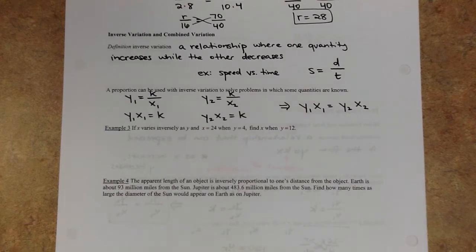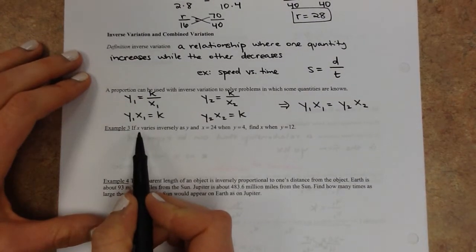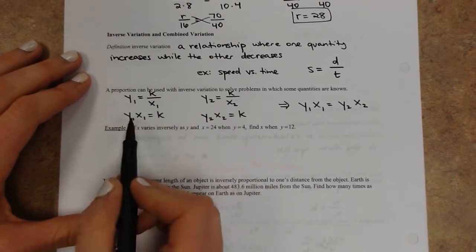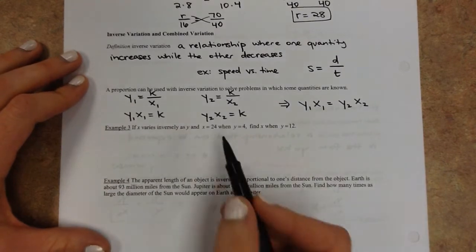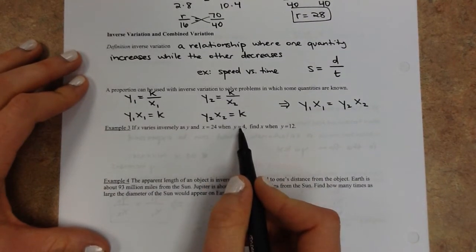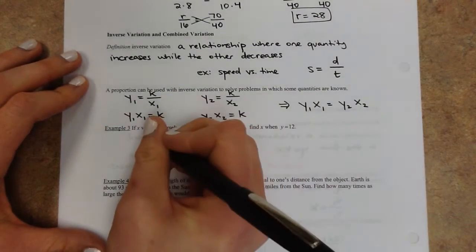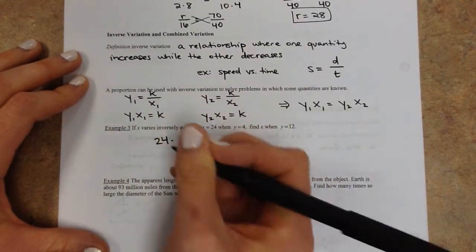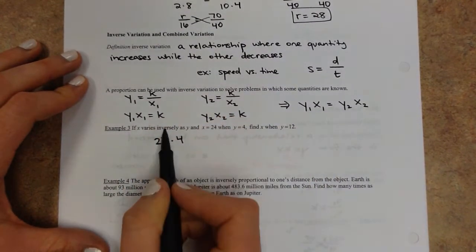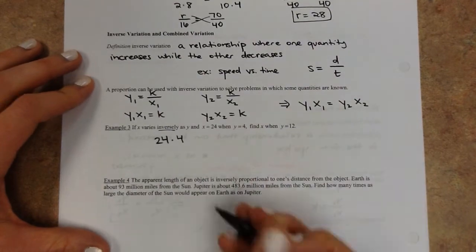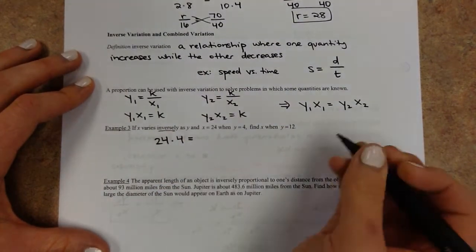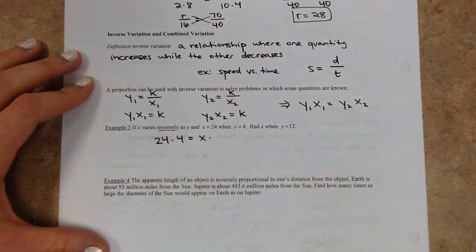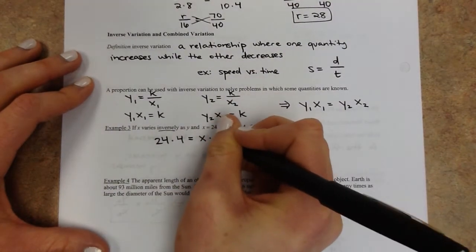So let's look at a sample of this. x varies inversely as y. That means x is the main variable here. So x is 24 when y is 4, so you can plug them in here. Since it's an inverse relationship, you're multiplying them together in this formula, equals find x, so we don't know what that is, when y is 12.